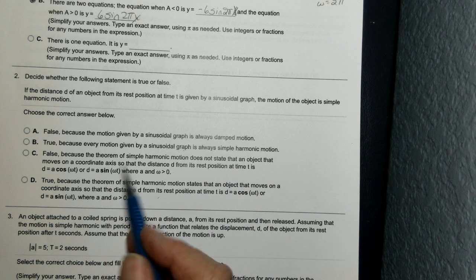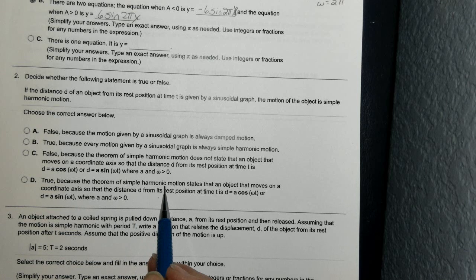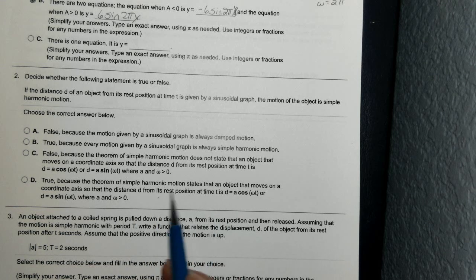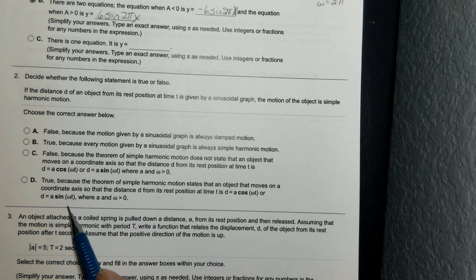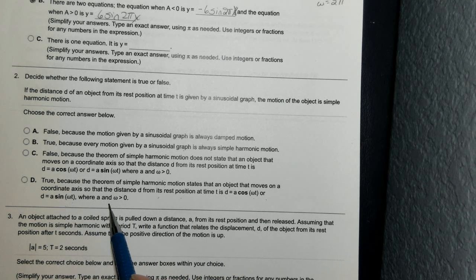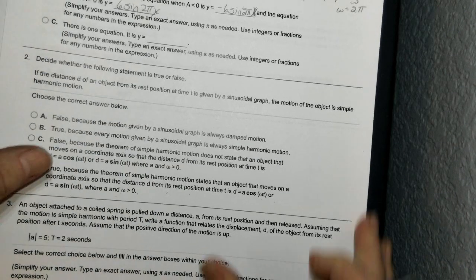So it's not false. We've established that it's true, and this last reason was the theorem of simple harmonic motion, which states that an object that moves on a coordinate axis so that the distance d from its rest position at time t is d equals a cosine omega t, or d equals a sine omega t, where a and omega are greater than 0. So this is actually the definition of our simple harmonic motion theorem, so the answer is D. Okay, so now let's try it out.